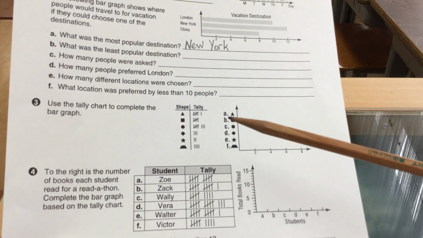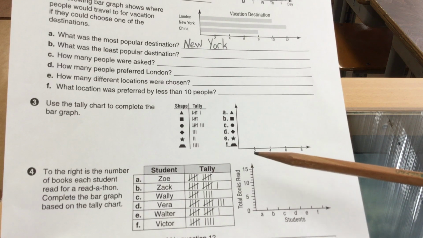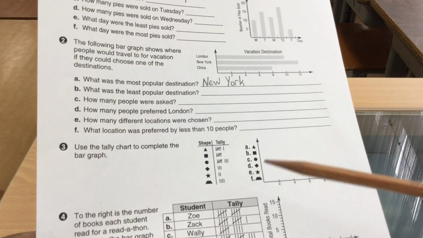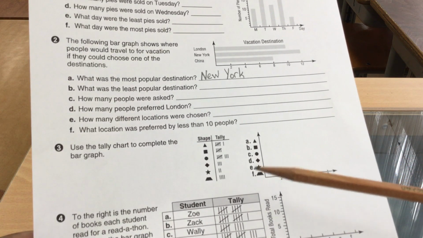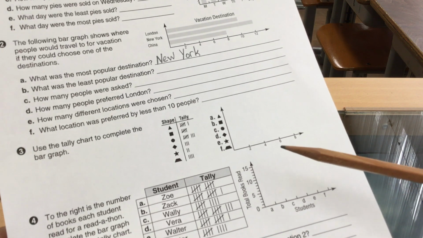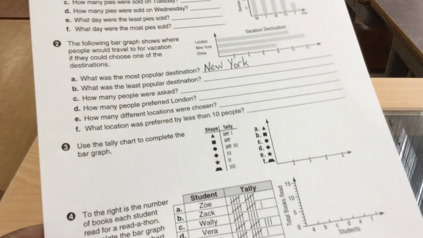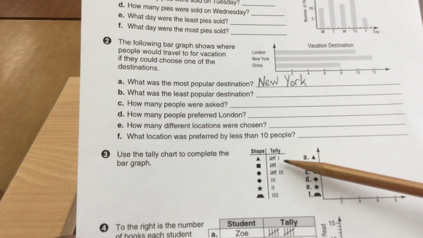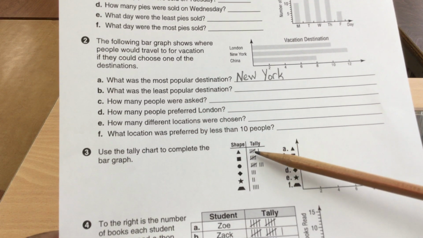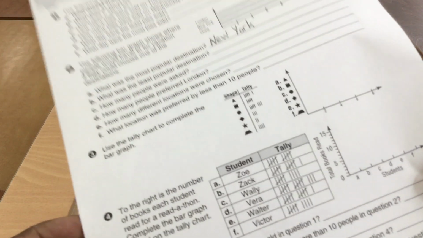So in our horizontal axis, these are just going to be the shapes. And then in our vertical axis, we have the numbers. So the first shape we have a triangle, and it looks like 6.